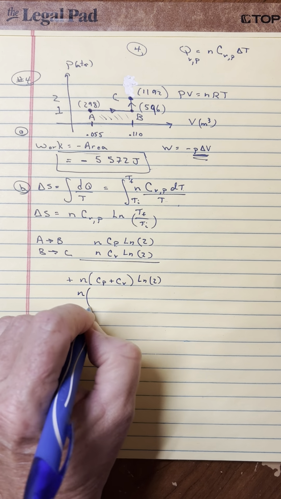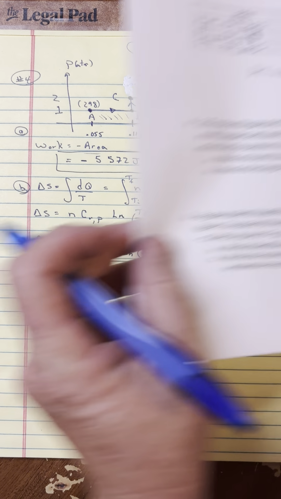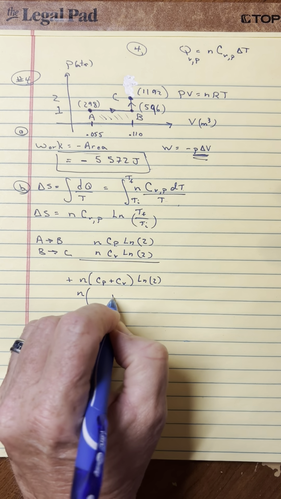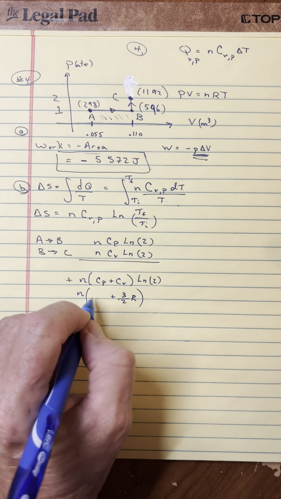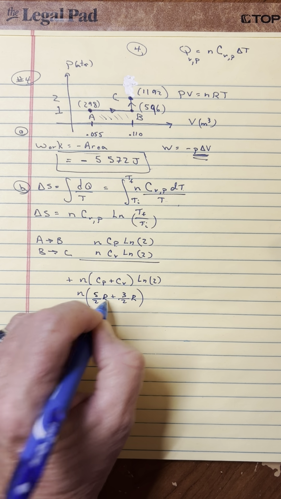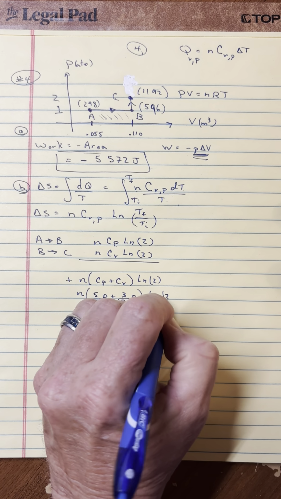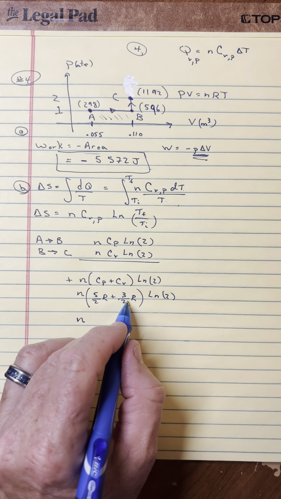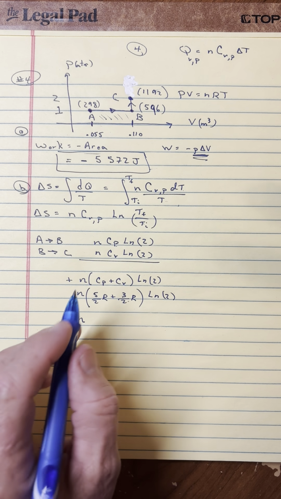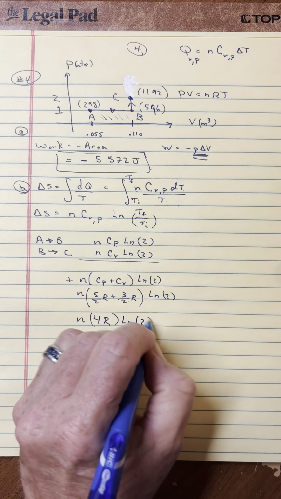And for that matter, we need to look at what type of gas we have. What was this, a monoatomic? Yeah, neon. So we have 3 degrees of freedom, so there's C_V, and then C_P would be one more R on top of that. So 2.5 and 1.5 makes 4 R times natural log of 2.